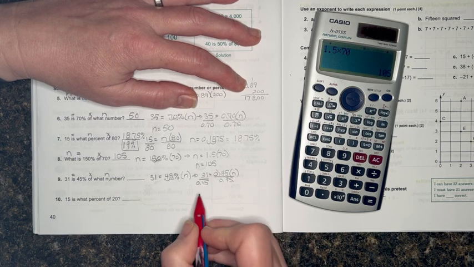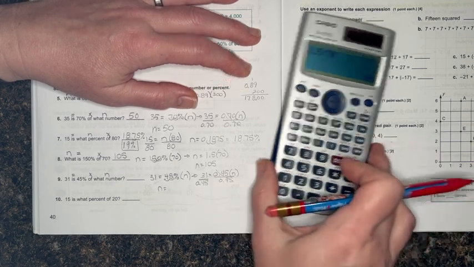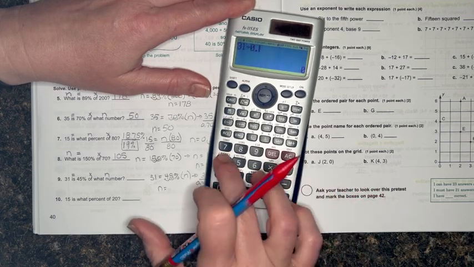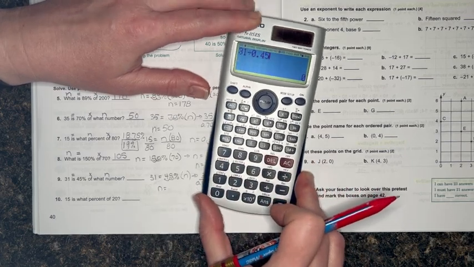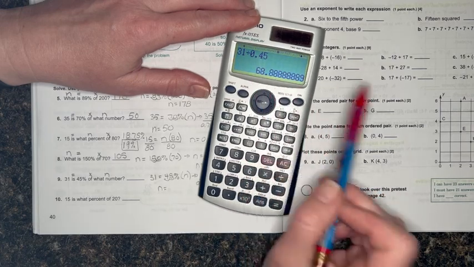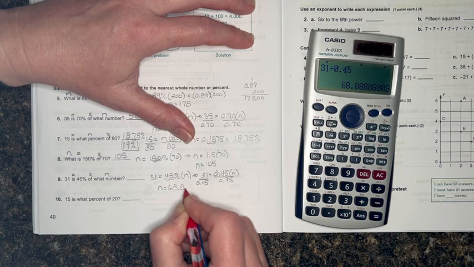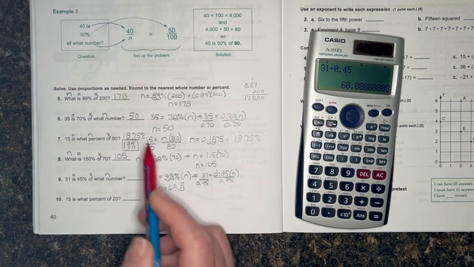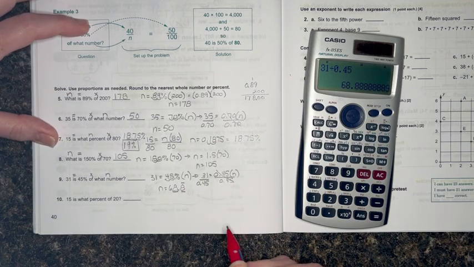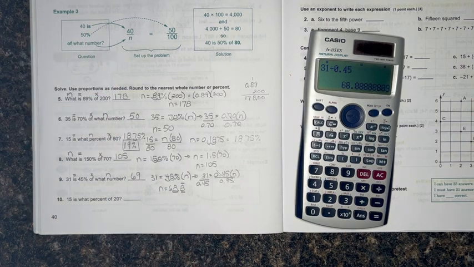Okay, so that my n is equal to 31 divided by 0.45. So 31 divided by 0.45. Okay, and it is 68.8 repeating, right? So 68.8 repeating. Now, they want to the nearest whole number. So we are rounding this 8 based on an 8, so it's going to bump it up 1. So our answer is 69.